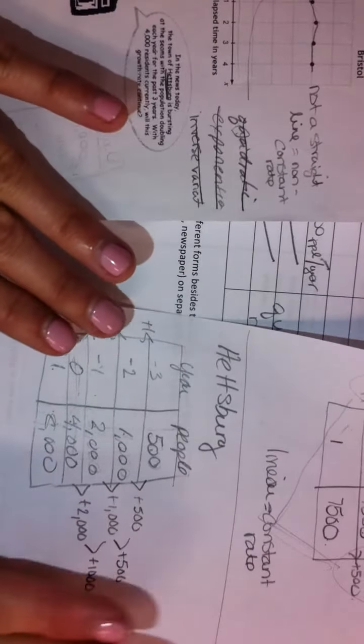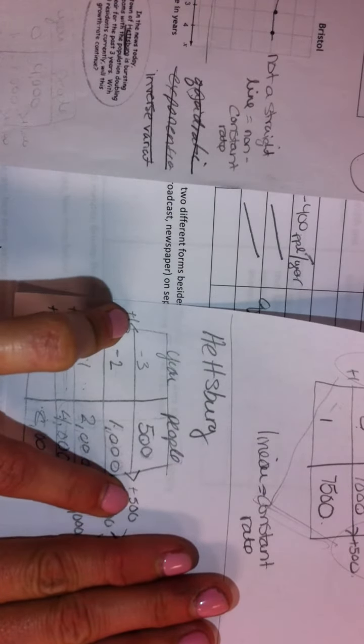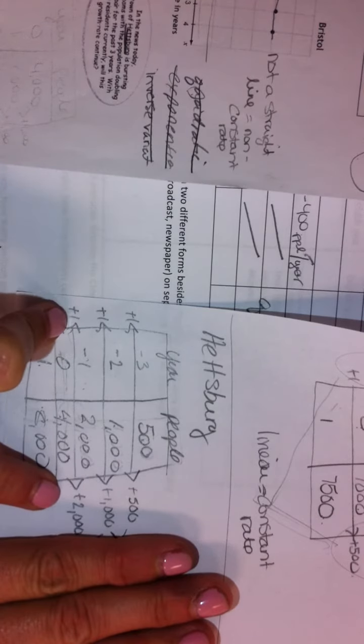So what do you think that next year, if 4,000 is right now, 1 year from now, how many people do you think are going to be there? Anybody? Bueller? 8,000, because it's got to double. So I need to know, is this constant? So let's take a look. I found the first difference on each side. Is 500 divided by 1 the same as 1,000 divided by 1? The same as 2,000 divided by 1?